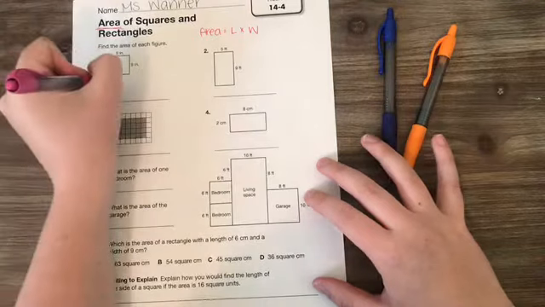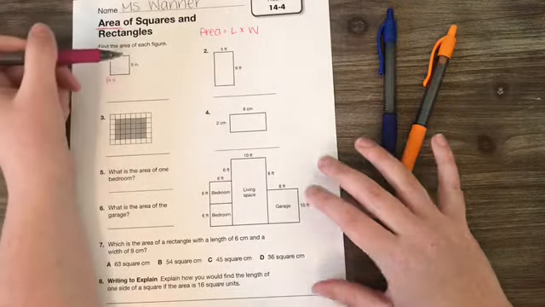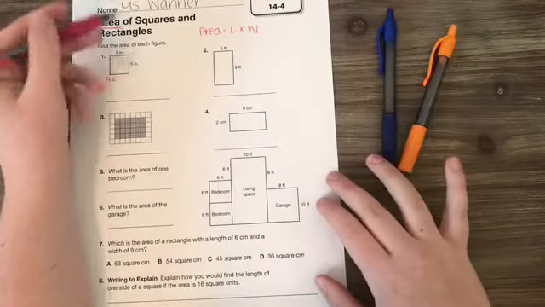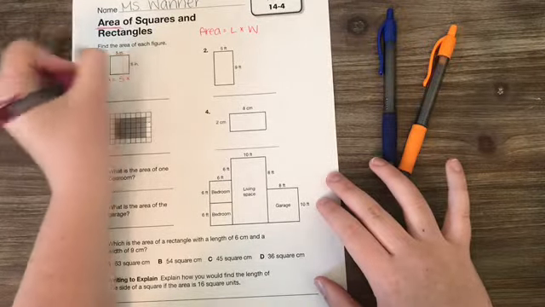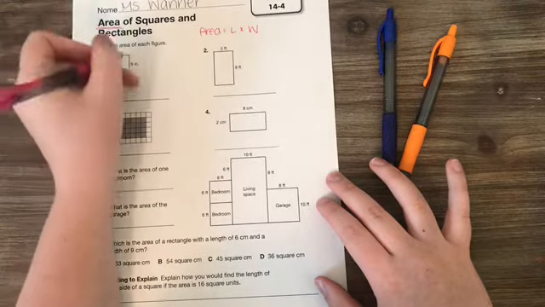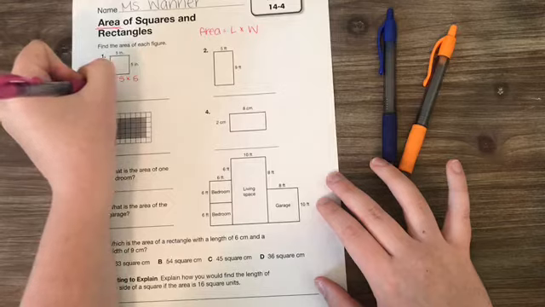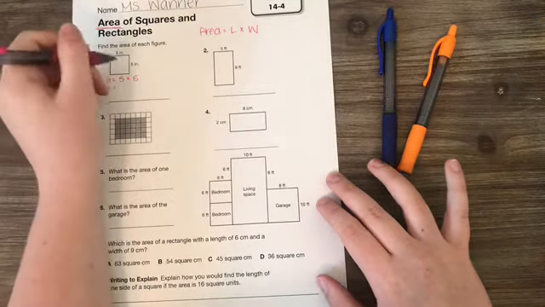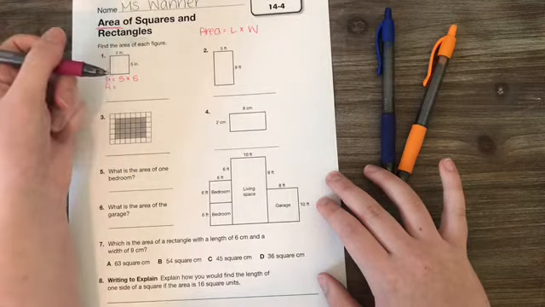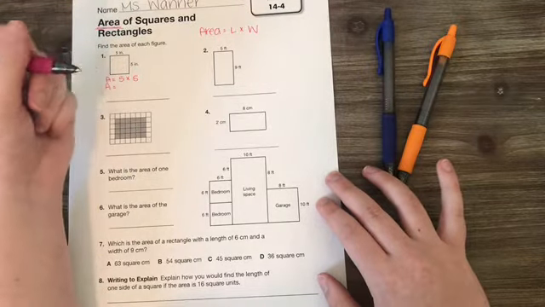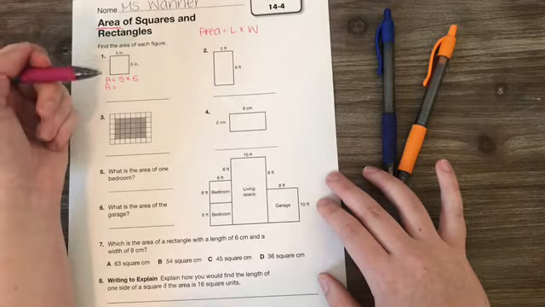We have area equals the length, remember we're reaching out for the length, of 5 times a width of 5. And now this time we don't have a grid to count the boxes inside, so we're going to have to use that memory that we have on multiplying. We can also do counting by 5s. That's another way that we can solve for this.